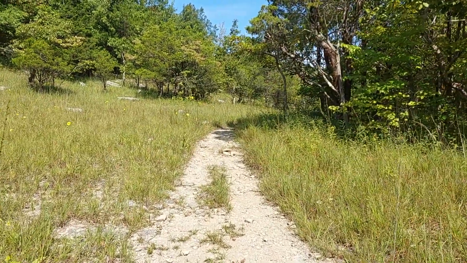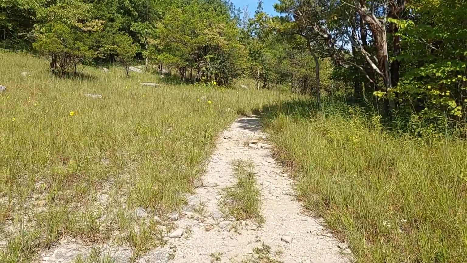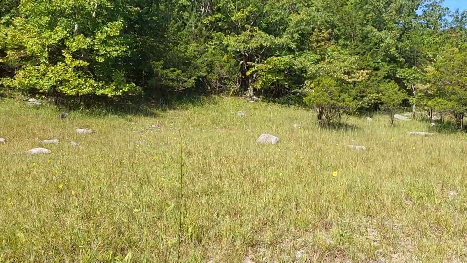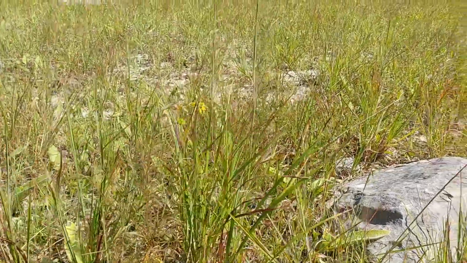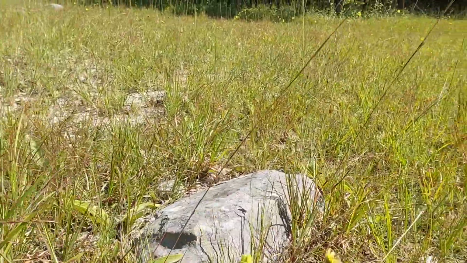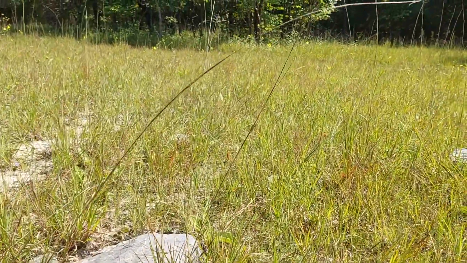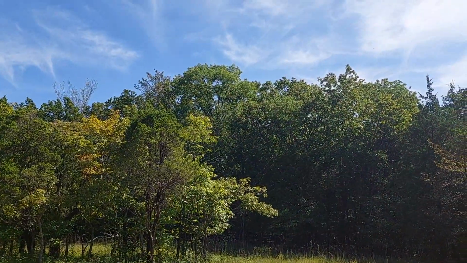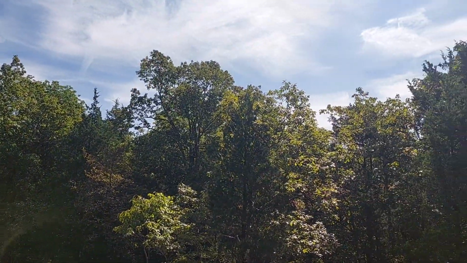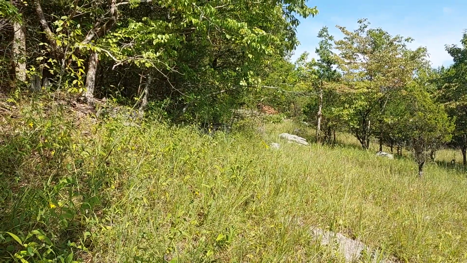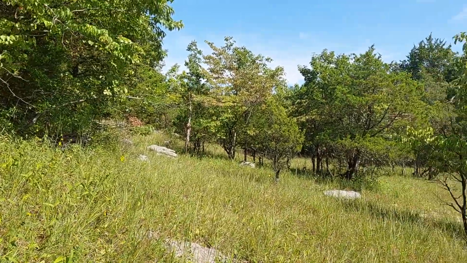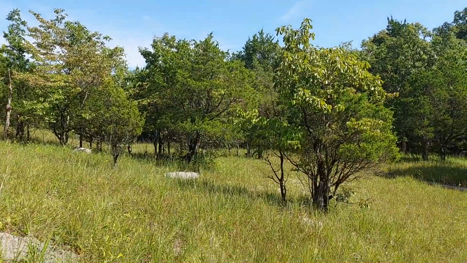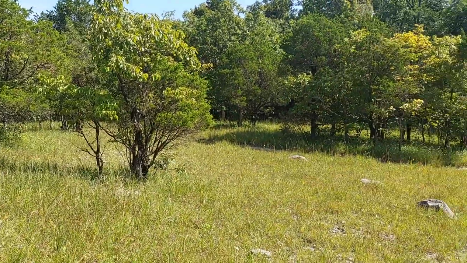This is a natural clearing, and there is a name for this feature. It's called a glade. A glade, in geographic terms, can be described as an open area within a forest. You can see the forest nearby. Glades, such as this one, are often characterized by meadows, grassy areas, and scrubby areas.